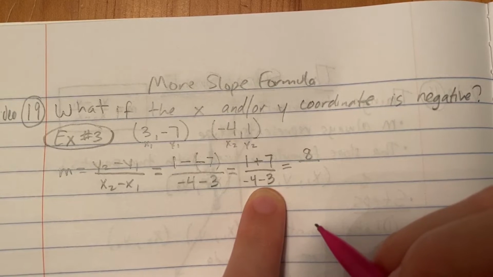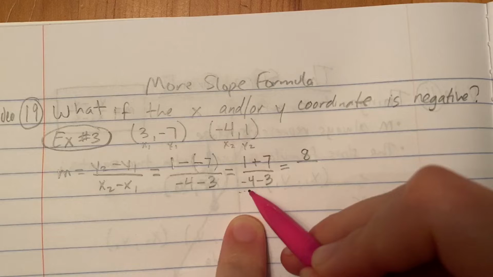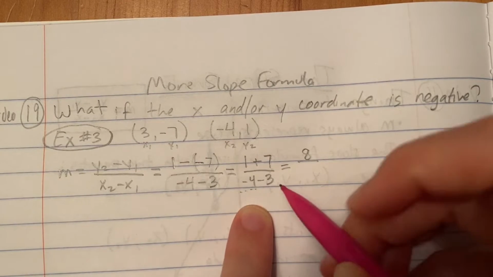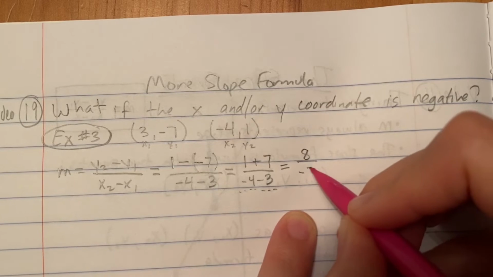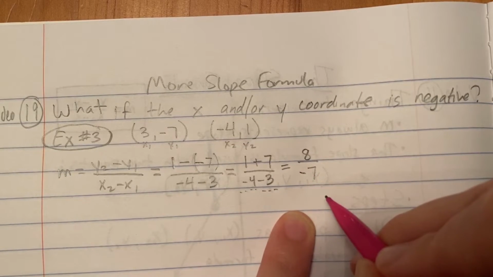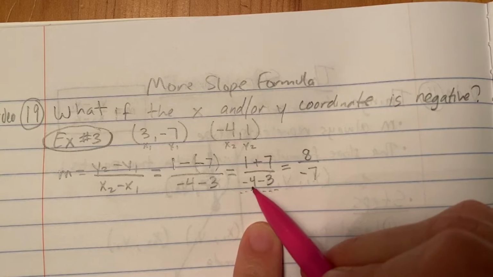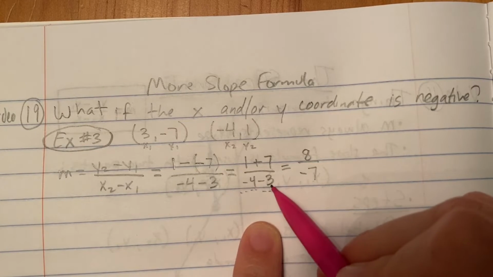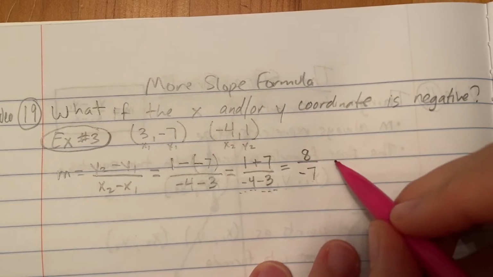Negative 4 minus 3. So we have 4 negatives and another 3 negatives. Okay, that's a total of 7 negatives, right? There's no positives here to cancel anything out. So negative 4 minus 3 says I'm 4 feet deep in a hole and I'm digging 3 feet deeper. Now I'm 7 feet underground. Okay, so this is what I get.